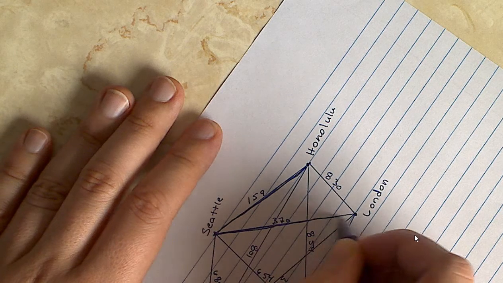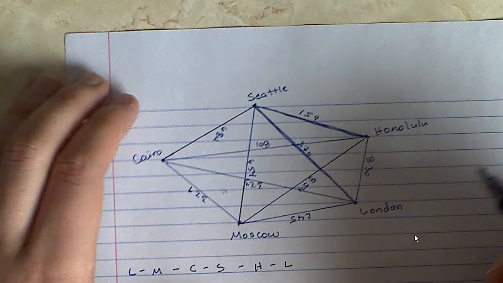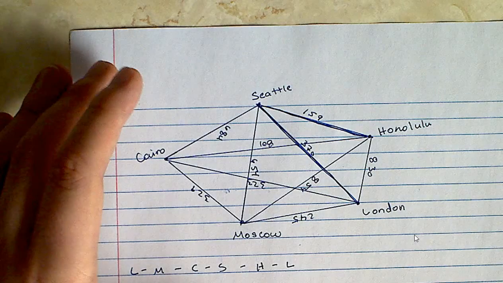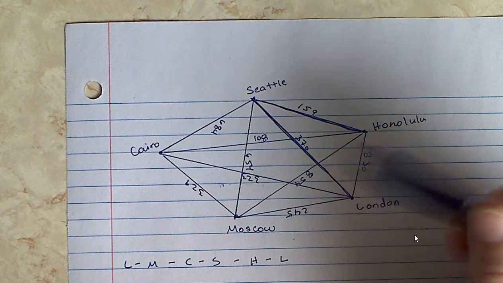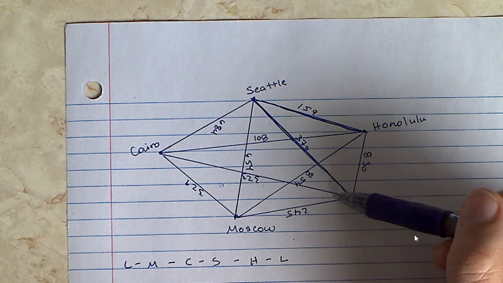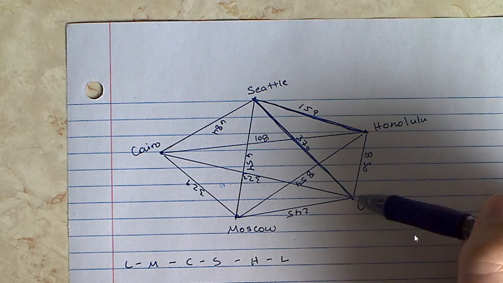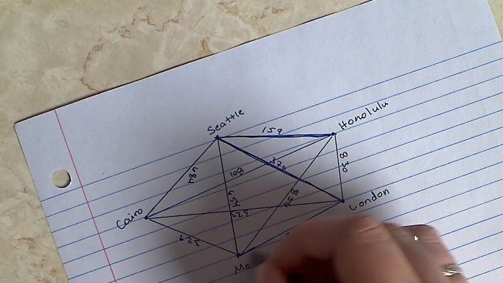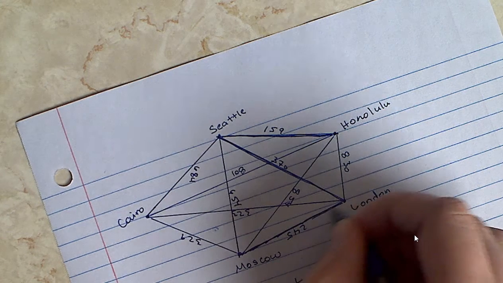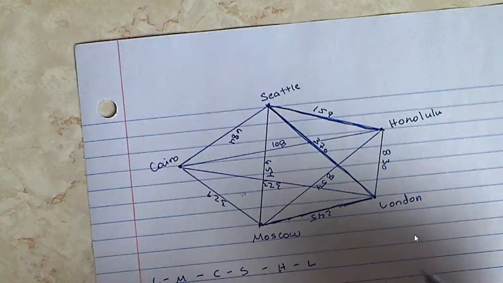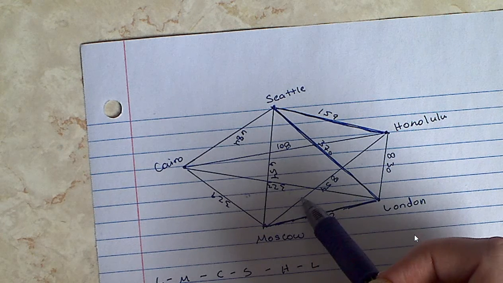Do we have to draw it in? I'm drawing it in just so that I can see it. It helps me see what's going to be there. And then now I'm at London. So I got this 245, 323. I can't do this one again. That's why I drew it in, so I know I can't use that again. And now I got 329, 654, 854. So I'm going to use this one.